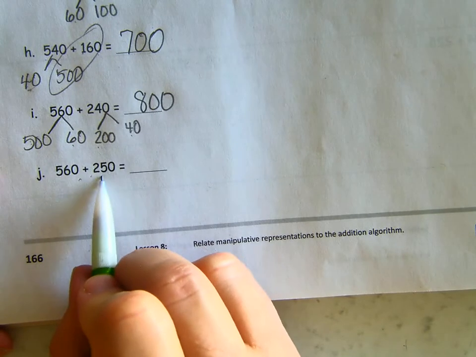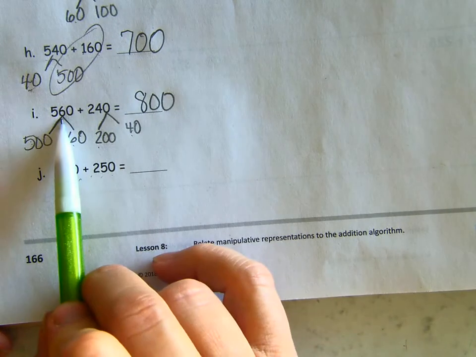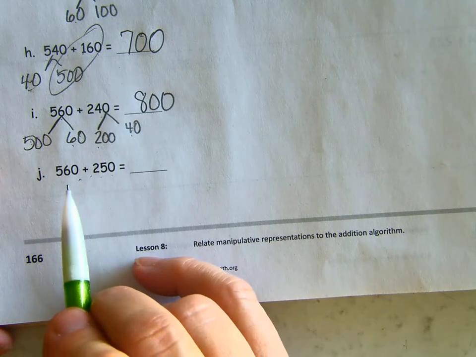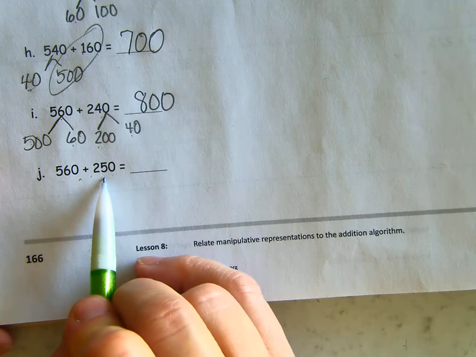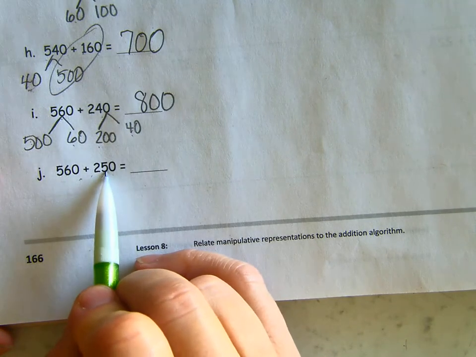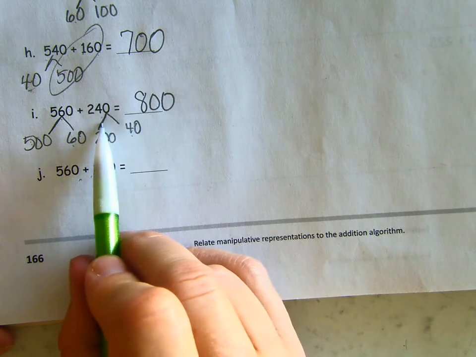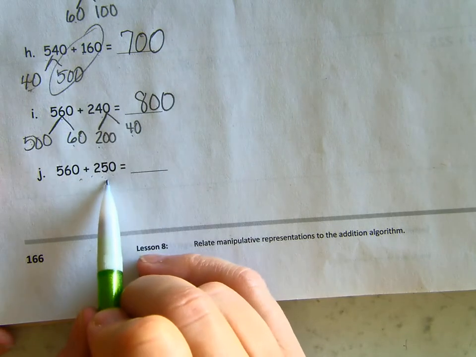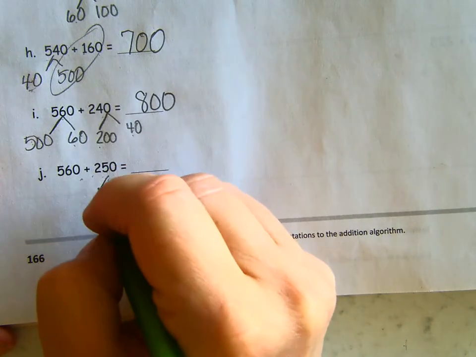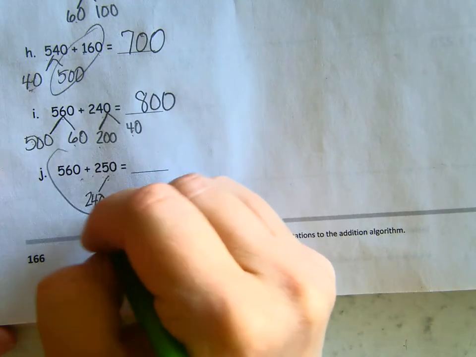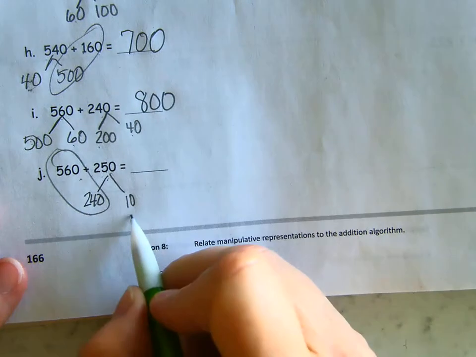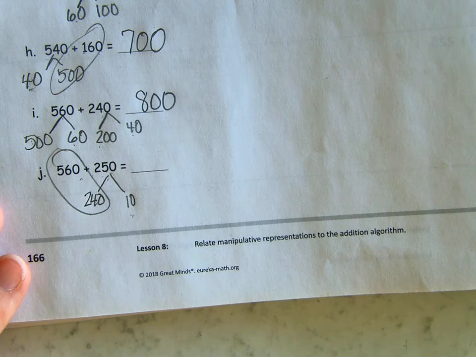So now let's look at this very last problem. 560 plus 250. We know what 560 plus 240 is. How much more is this? 560 is the same. 250 is how much more? It's 10 more. So 560 plus 240, we know that's 800. We just need to add in 10 more.